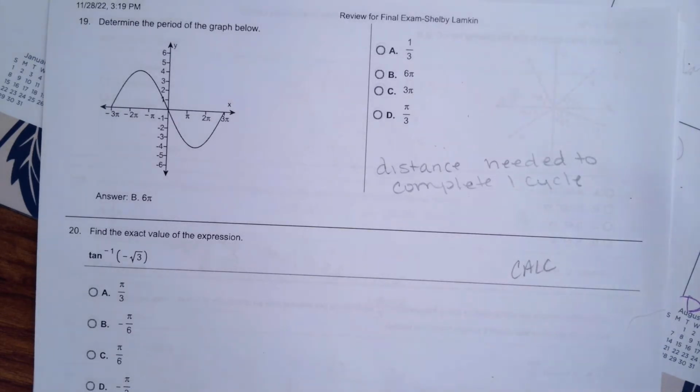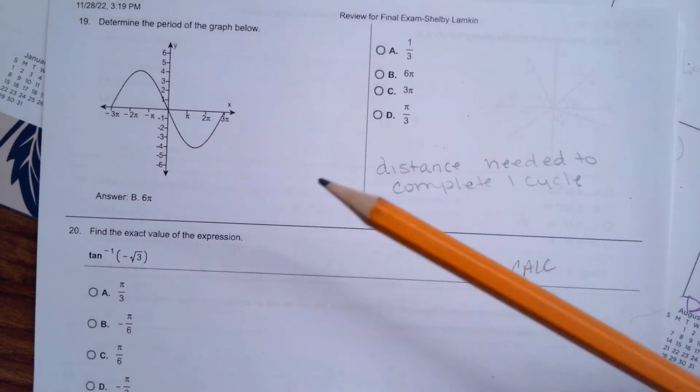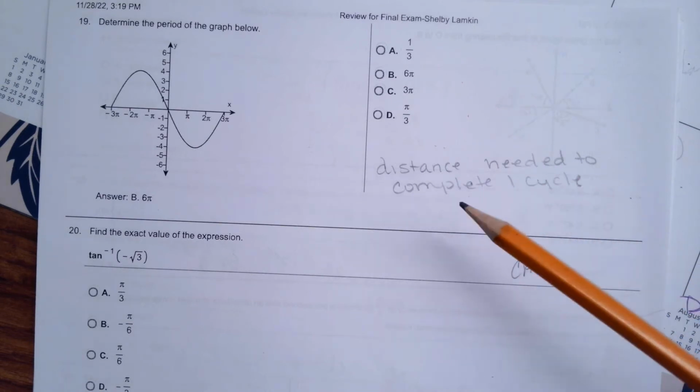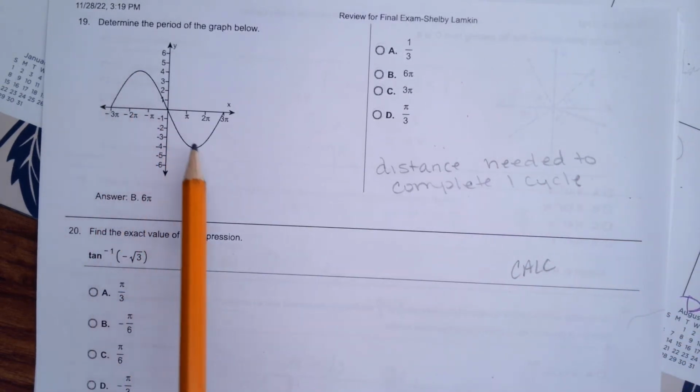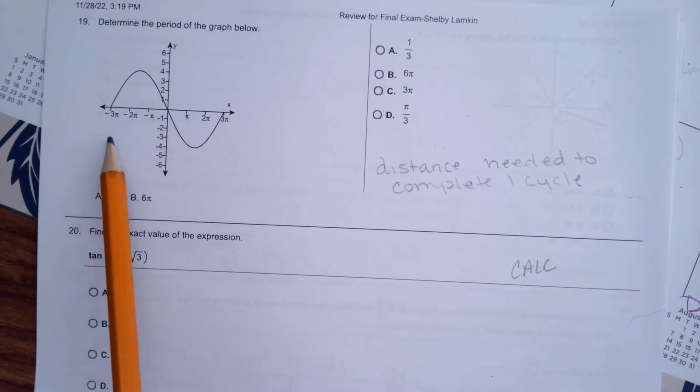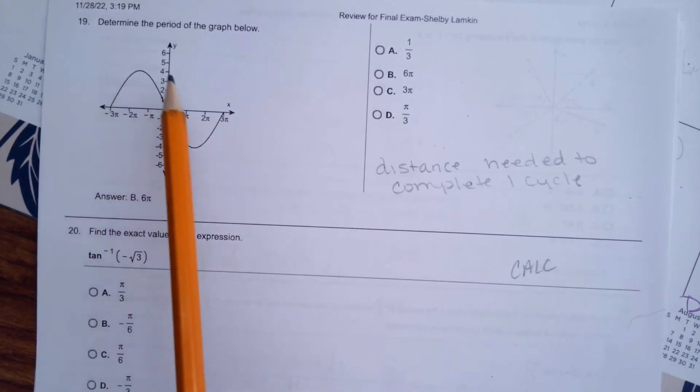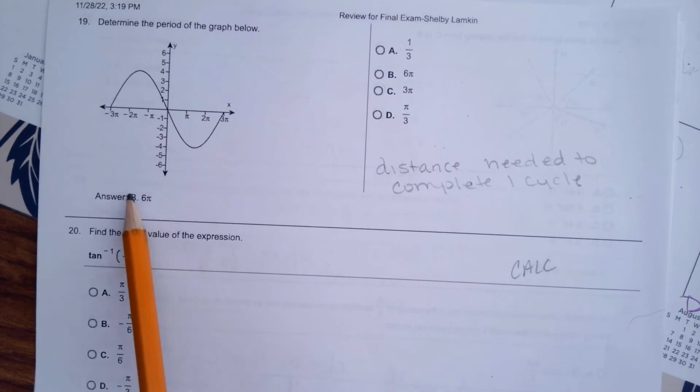Question 19 says determine the period of the graph. The period is the distance needed to complete one whole cycle. If you start at -3 pi and follow it all the way to +3 pi, it's completed one cycle. So that period is 6 pi.